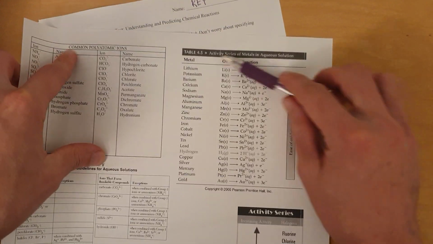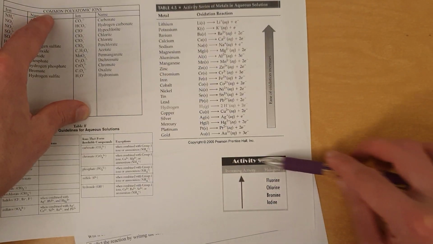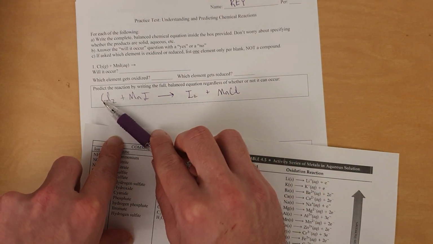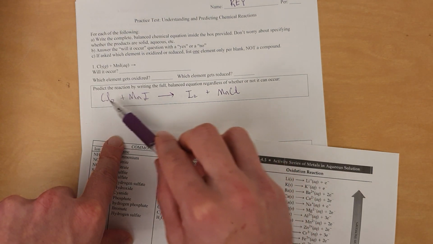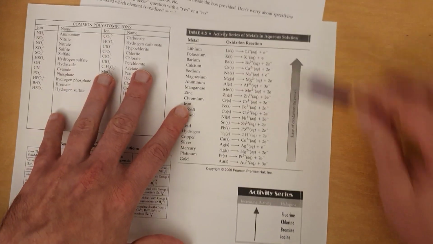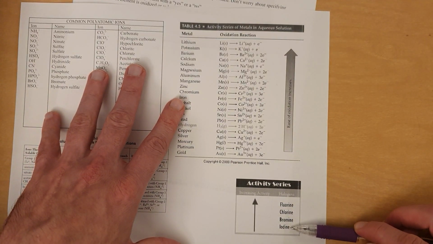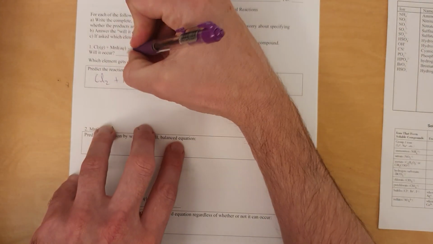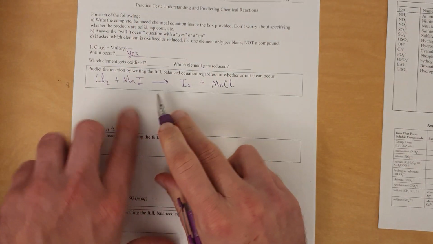Now you will find neither chlorine nor iodine here because you have to look here in the case of it being a nonmetal. So remember, the pure element needs to be above the one it wants to replace on the list. So we look. You'll notice chlorine is indeed above iodine on the list. What that means is, yes, this reaction can occur. Now, we aren't done here, though.